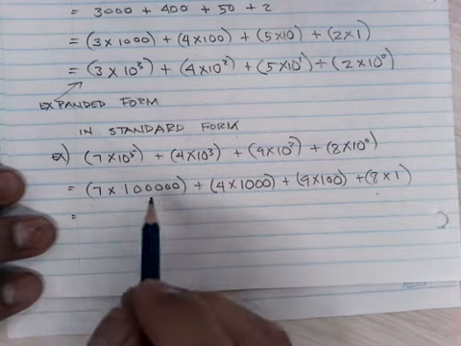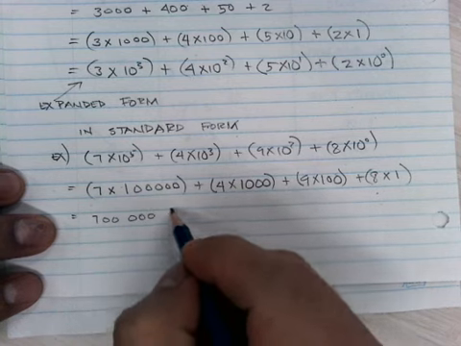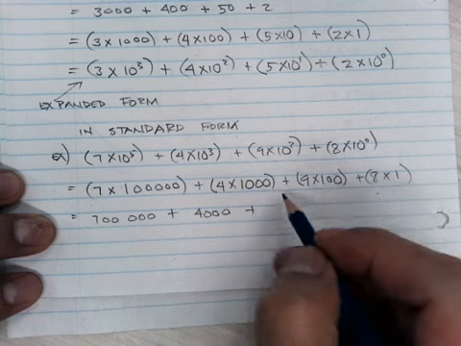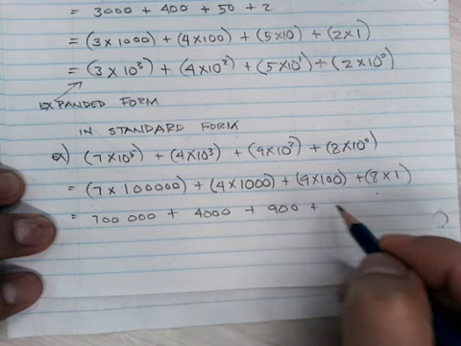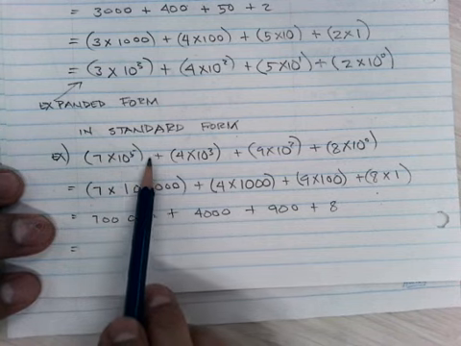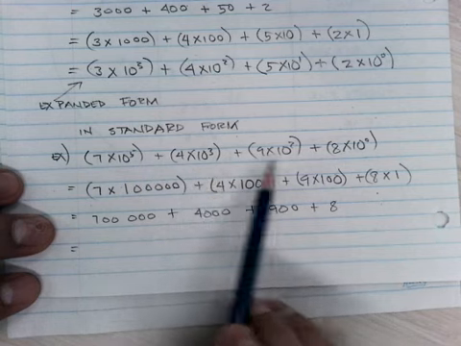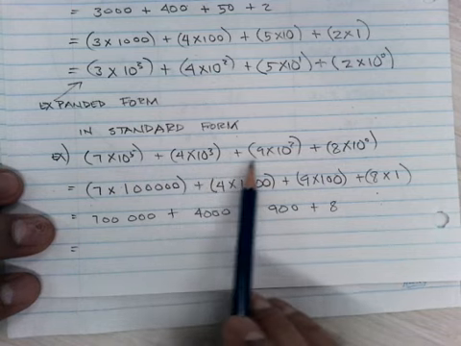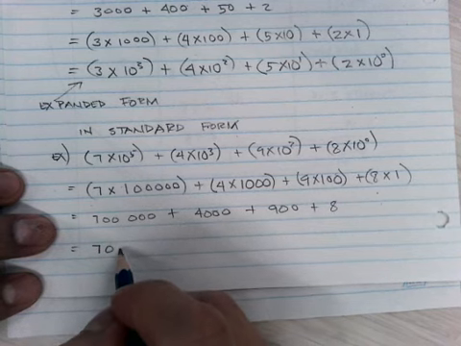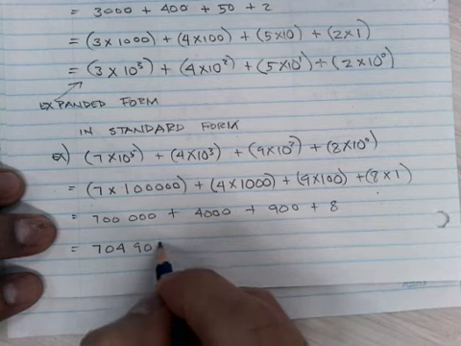Okay, so let's finish this off. 7 times 100,000 is 700,000. 4 times 1,000 is 4,000. And 9 times 100 is 900. And finally, 8 times 1 is just 8. Notice that there are some gaps in here. You don't have a 10 to the 4. You don't have a 10 to the 1, but that doesn't matter, okay? As long as you add these up in the end, this is the number you should get: 704,908.